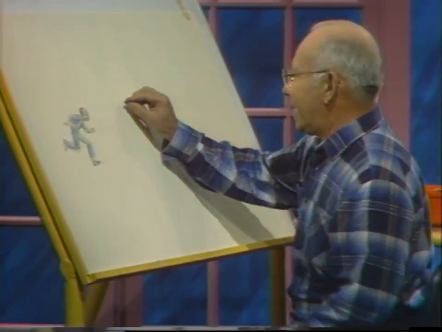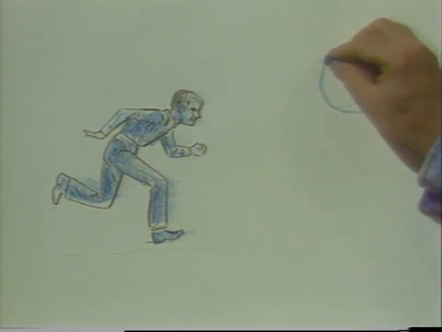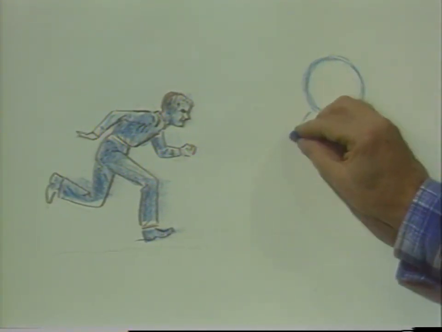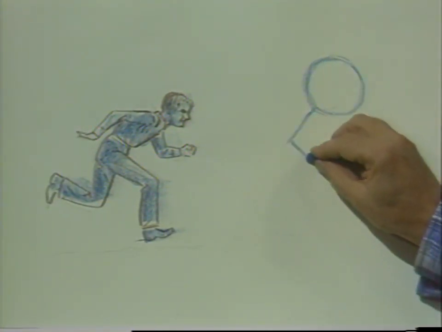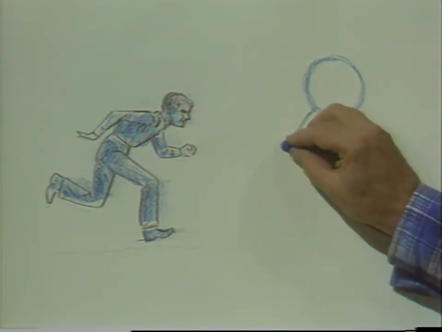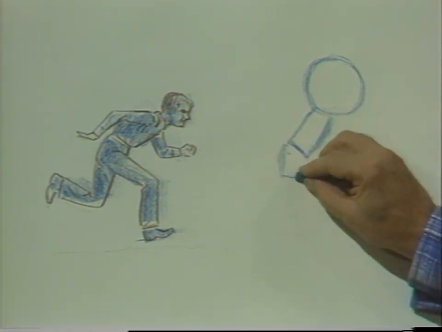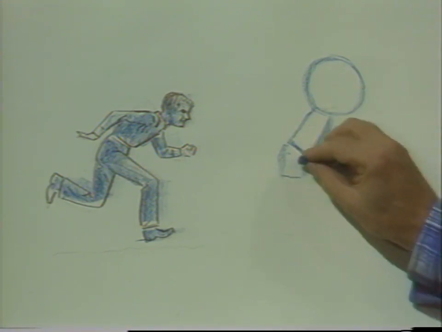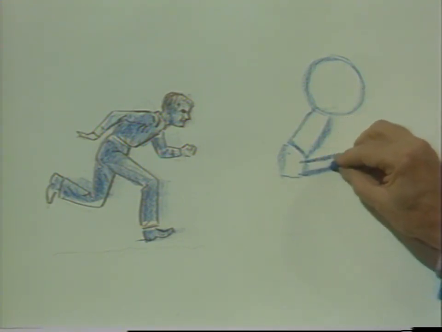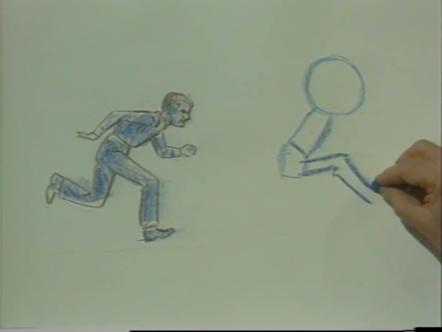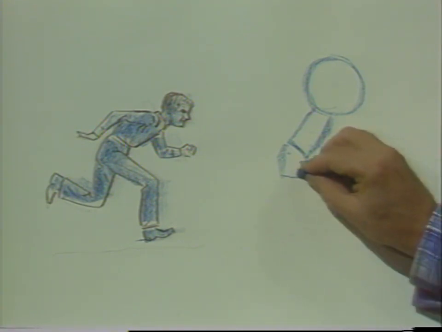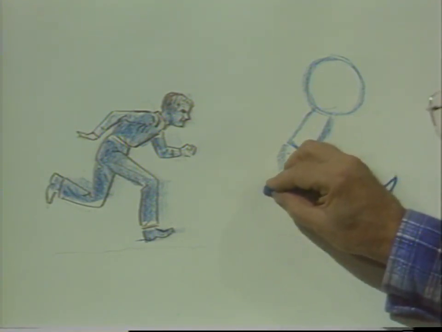Let's start with the head. Now the difference in a cartoon, it's an exaggeration of the proportions. But the parts of the body and the movement are the same. Head, rib cage, hip block. Now I may exaggerate movement here.